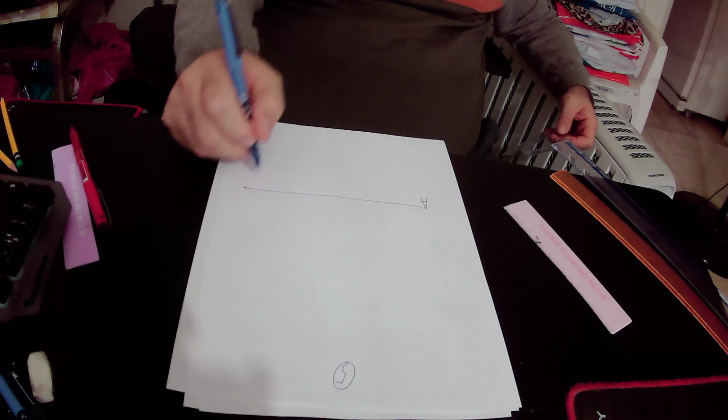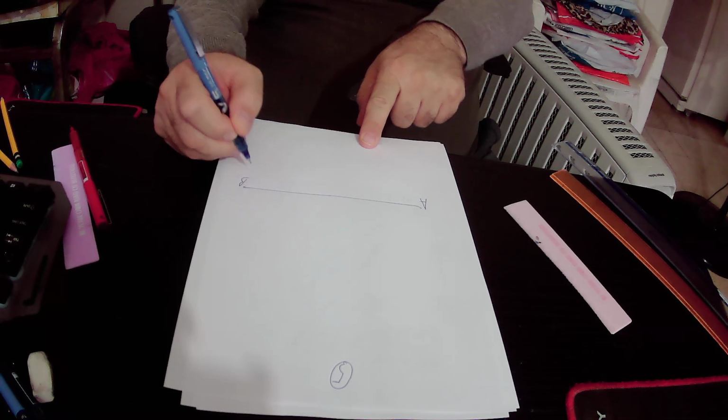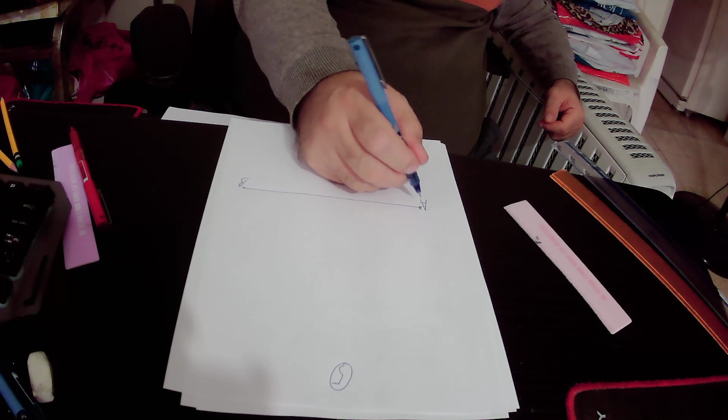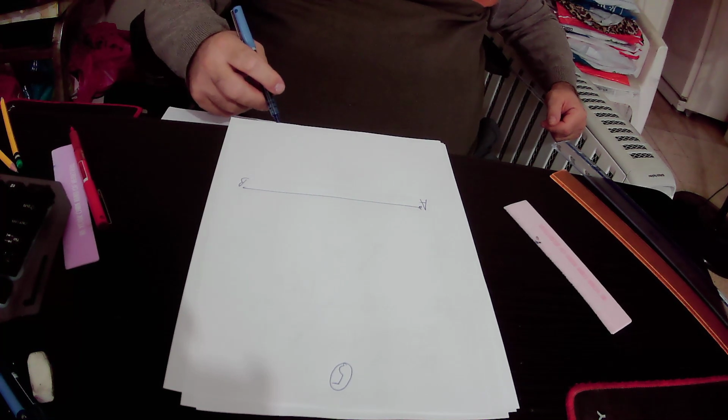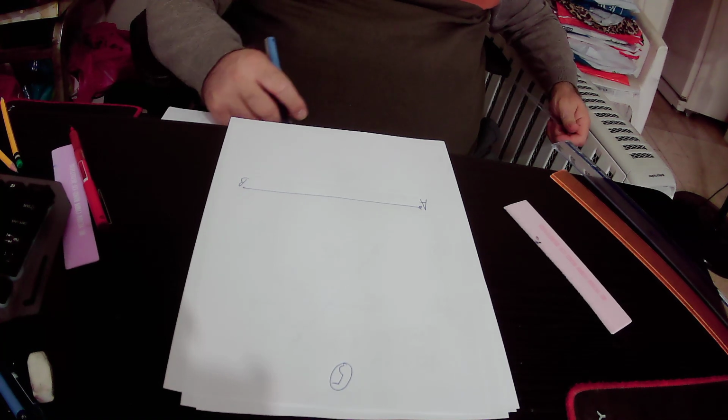This is line segment AB. And this line segment AB subtends two equal angles.